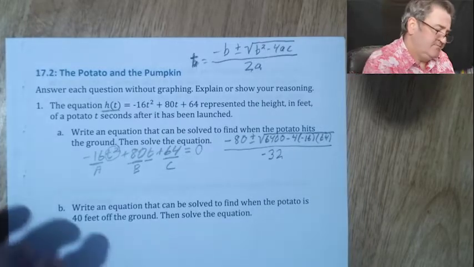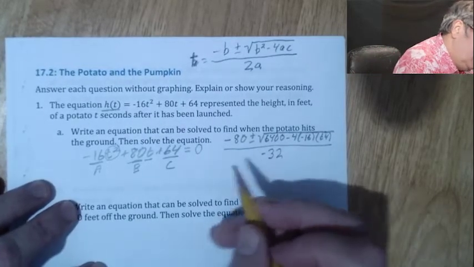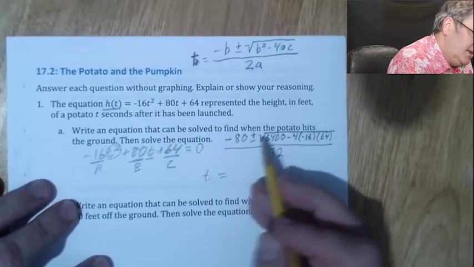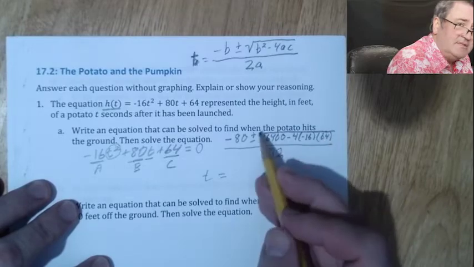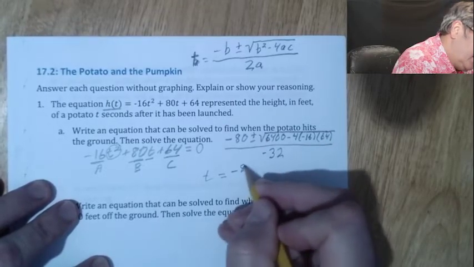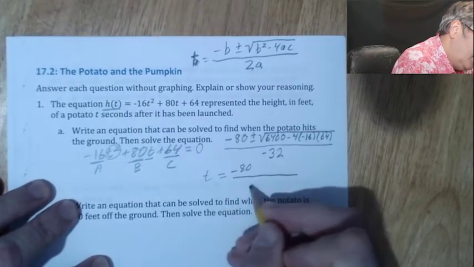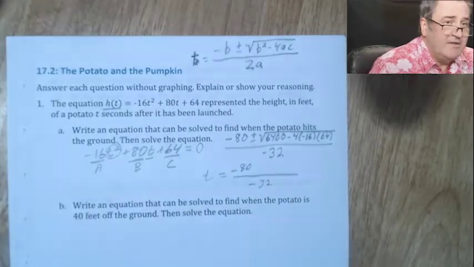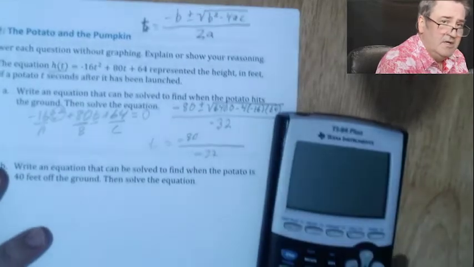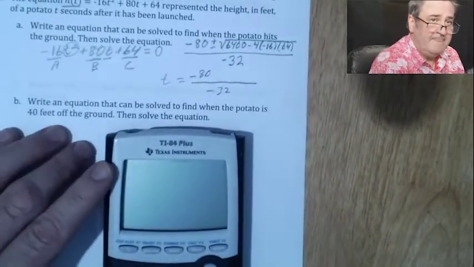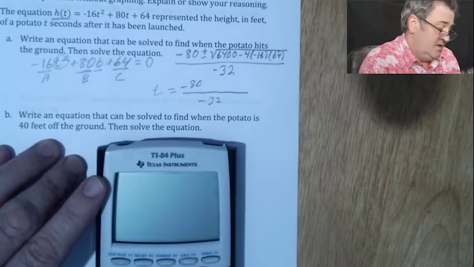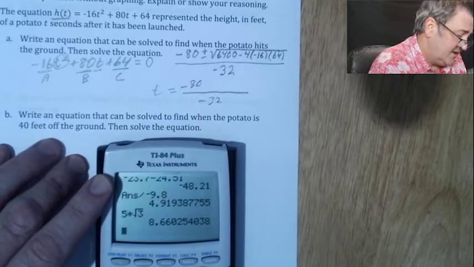We got this. All right, so it's going to equal, we're still looking for the time. Let's simplify all of that. Negative 80 is still negative 80, and minus 32 is still minus 32. But we need to simplify everything that's in there. So I'm going to grab our trusty calculator. And again, you have that link on Google Classroom that you can go to for an online scientific calculator.